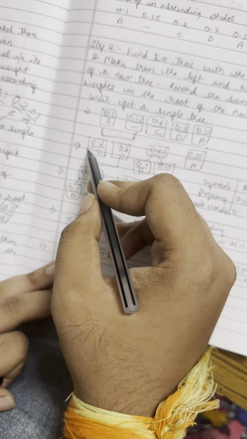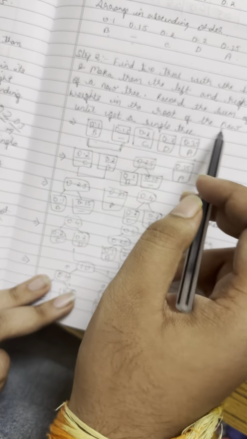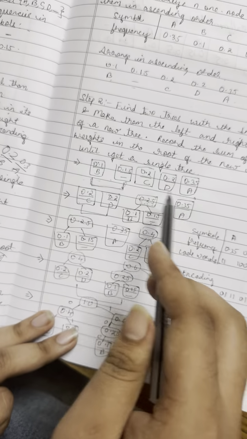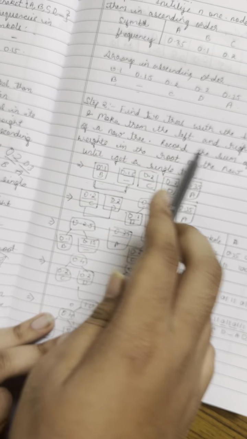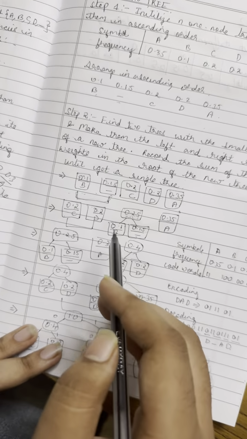Now we should arrange in ascending order. So basically we should repeat step 1. After each step we arrange in ascending order. Then come back to do the next part.